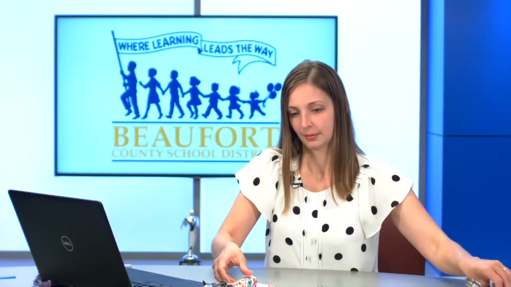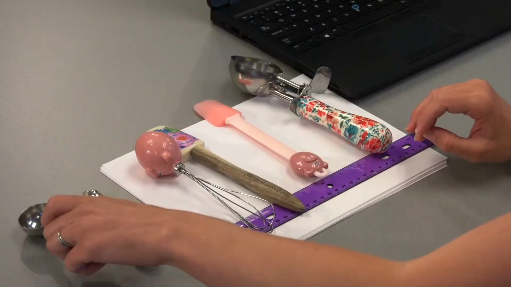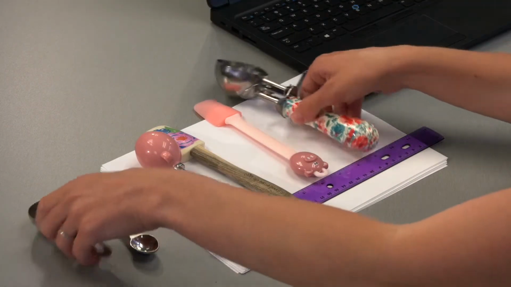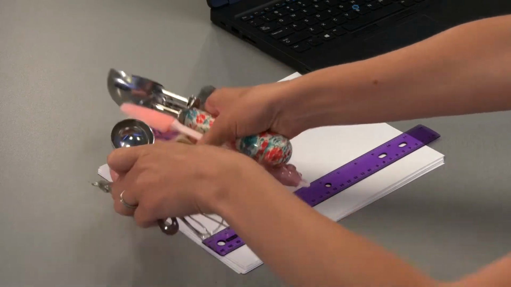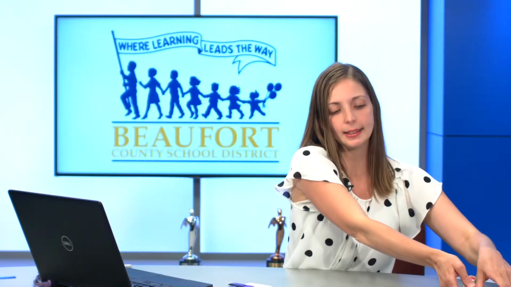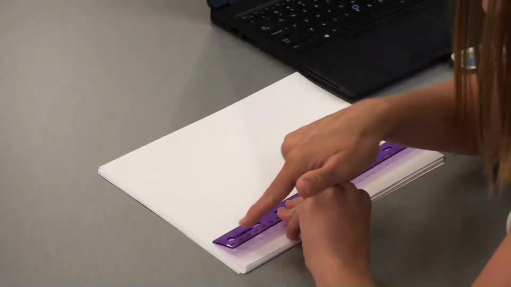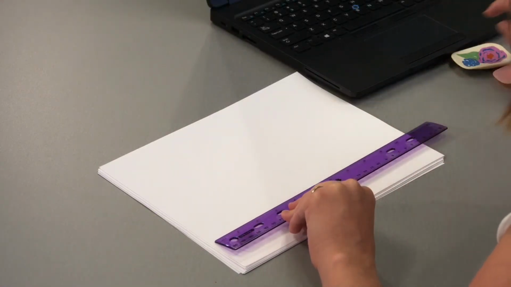One of the many things that makes math amazing is that you can find it all around you. So I grabbed some everyday objects from my kitchen to make my first line plot. Now, first off, when I am measuring, I am collecting my data in inches. So I need to make sure that I'm using the inches side of the ruler.